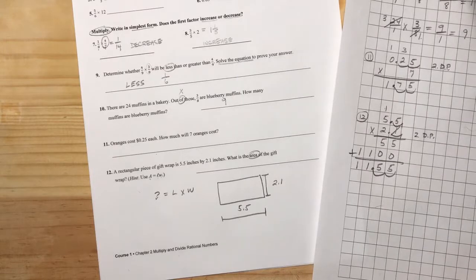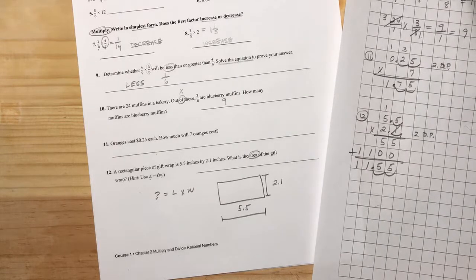Alright, that is the mid-chapter quiz review for Chapter 2.